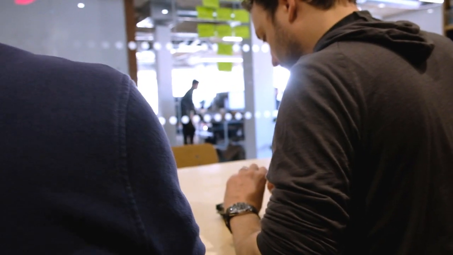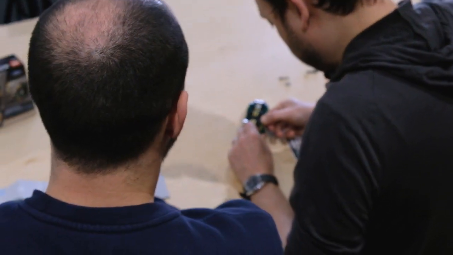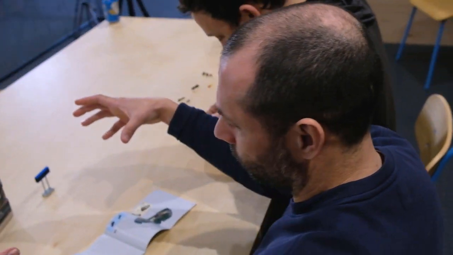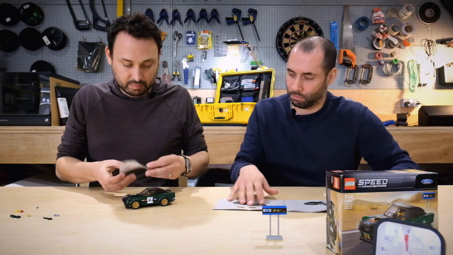I got my dad a Harley Davidson Lego kit for Christmas. Full size, about that big. It's got a moving chain and things like that.